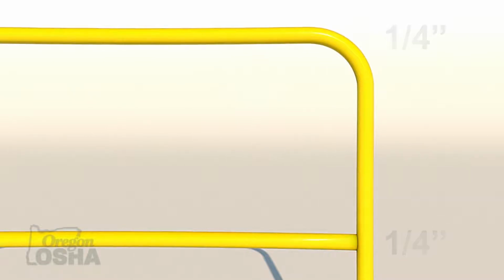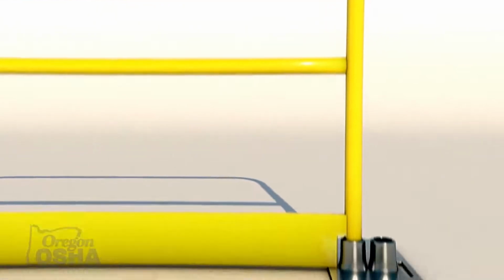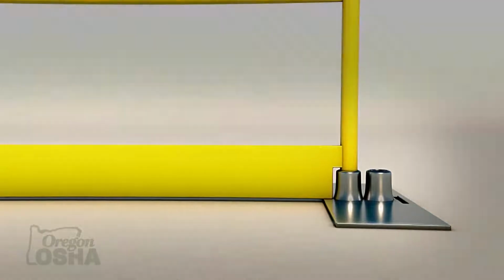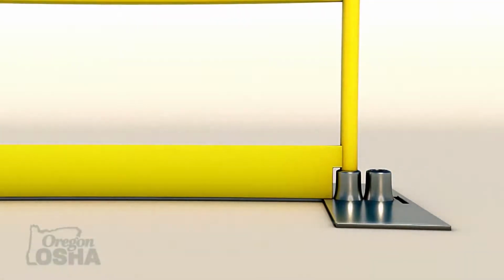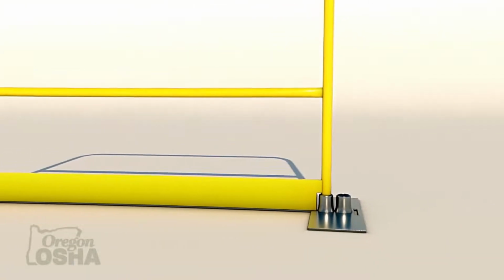If you're in a situation where objects such as tools or debris are nearby, you are required to install a toe board to prevent these objects from falling over the edge and hitting workers below. It must be at least 3.5 inches tall, can't be more than 1/4 of an inch above the walking working surface, and must be designed to withstand at least 50 pounds of force in a downward or outward direction.